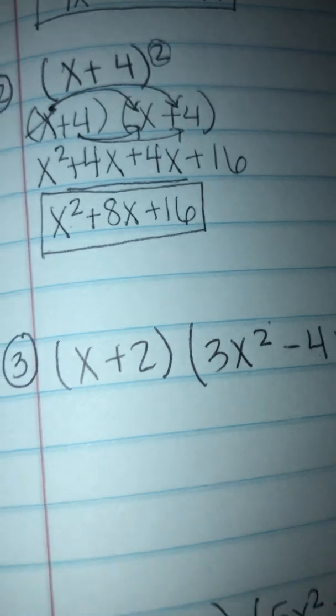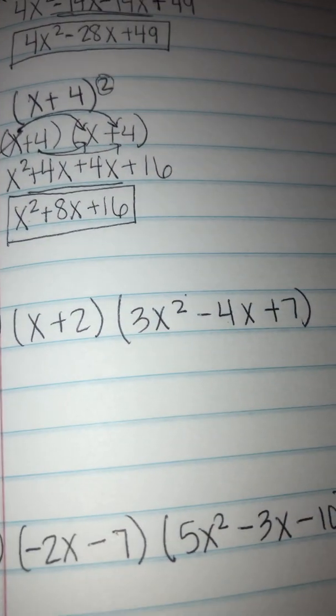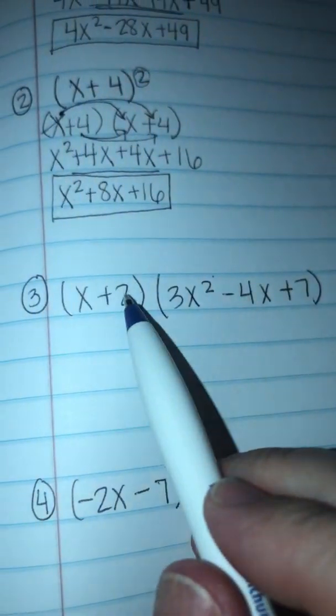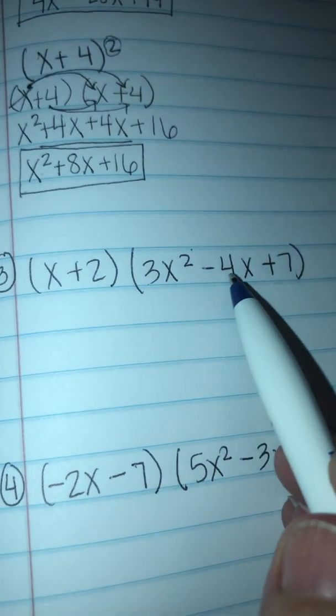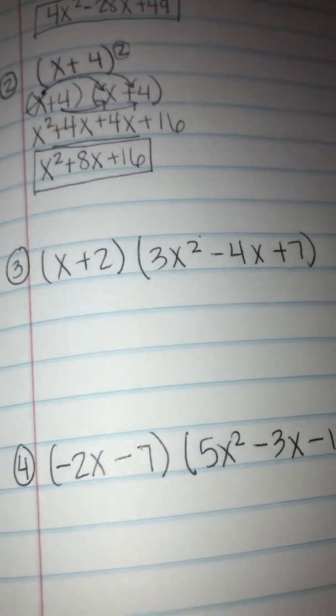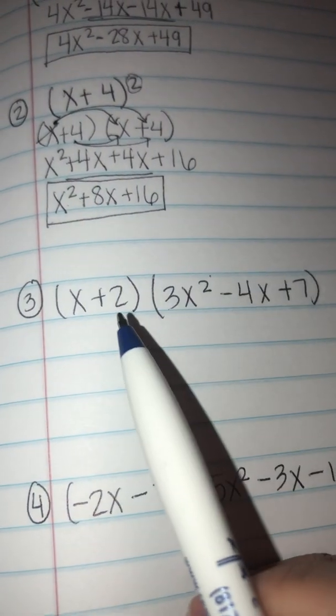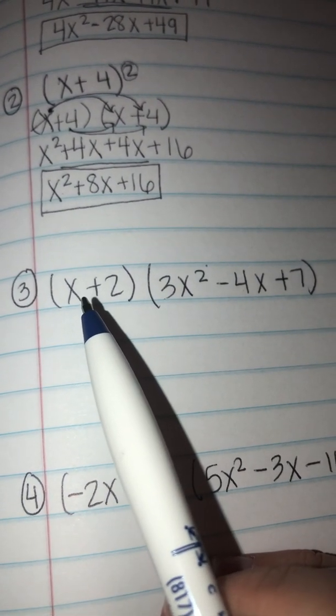All right, now we're going to take it a little bit further. So let's say I have x plus 2 in a set of parentheses, and then I have 3x squared minus 4x plus 7. Go ahead and write that down in your journal. What I need to do here is the distributive property.